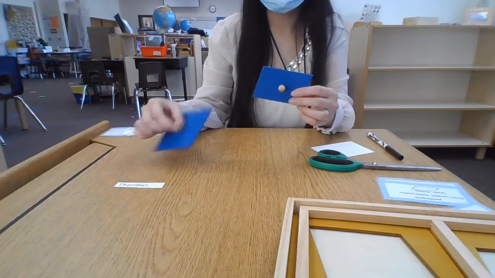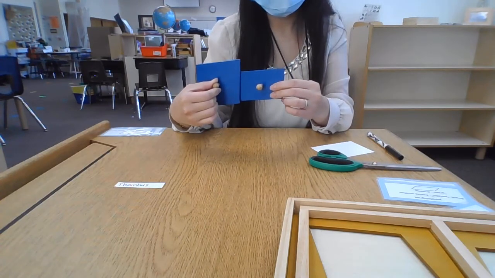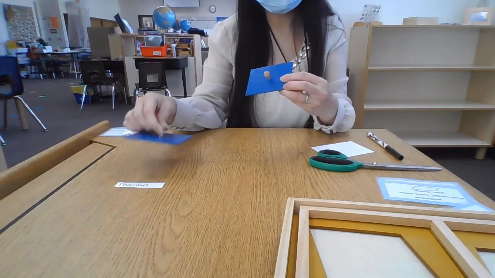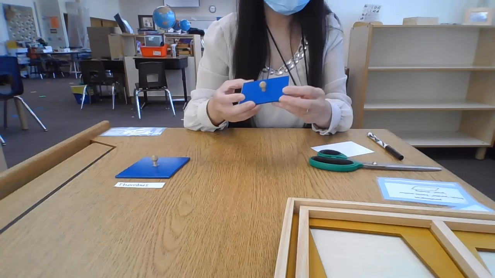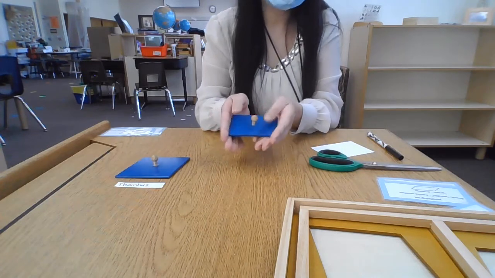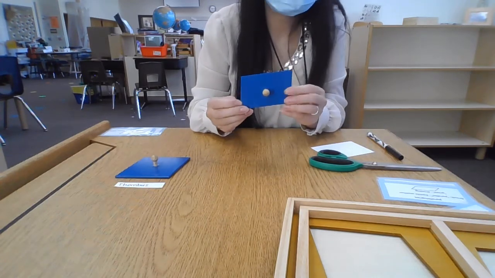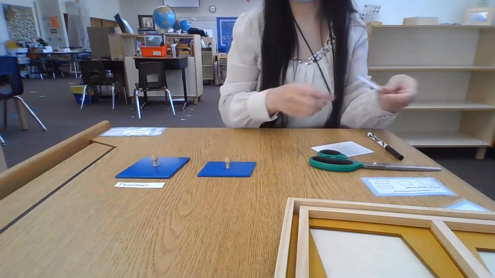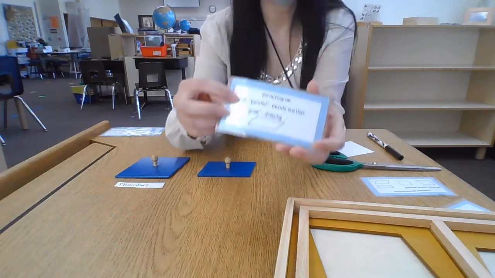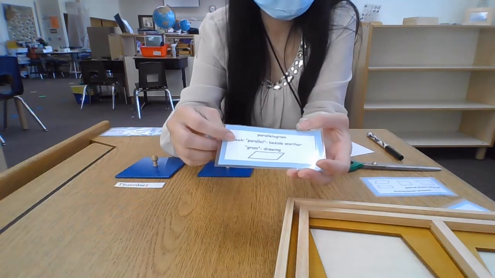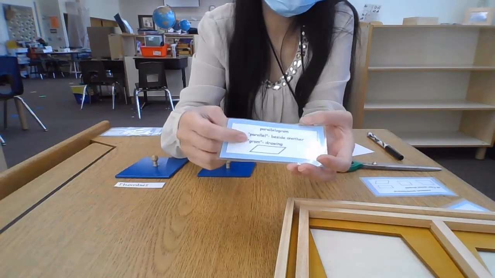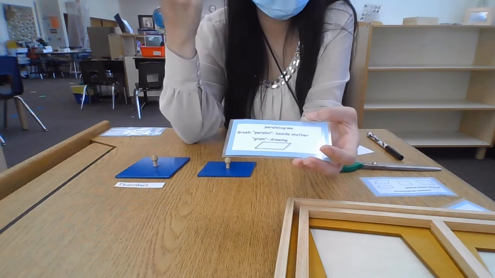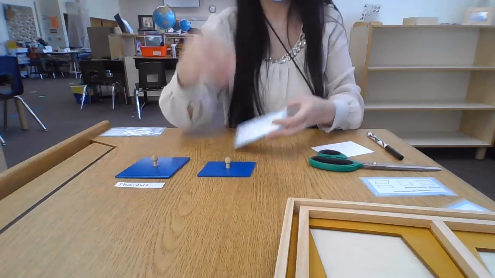It looks similar to the rhombus, except it's a little bit longer, and it's a little bit thinner. And we're going to call this shape a parallelogram. So parallelogram can be broken up into its Greek parts. Parallel, which means beside another, and gram means drawing. So if we talk about parallelogram, it is a beside another drawing.